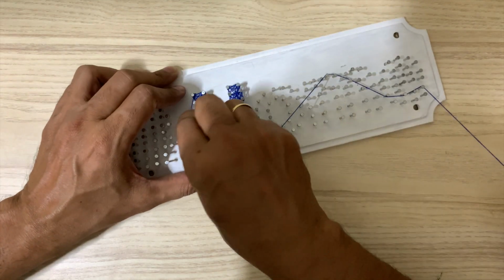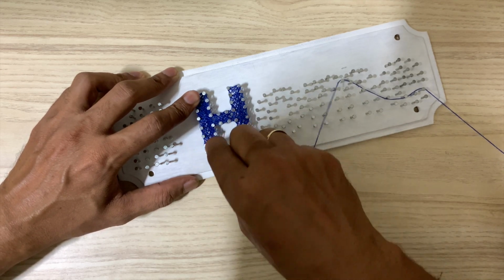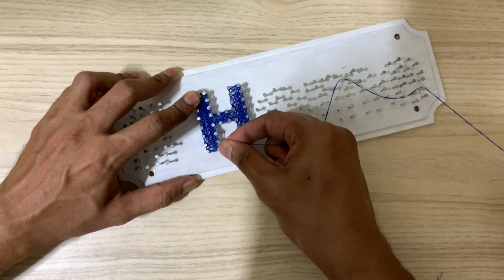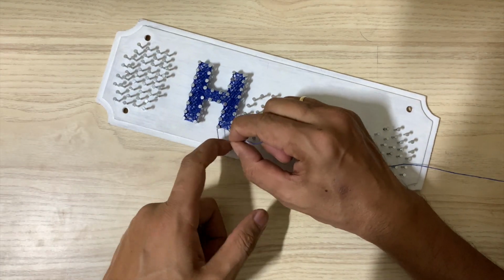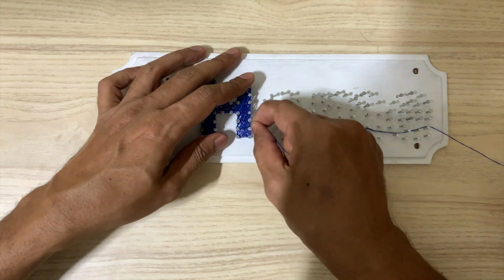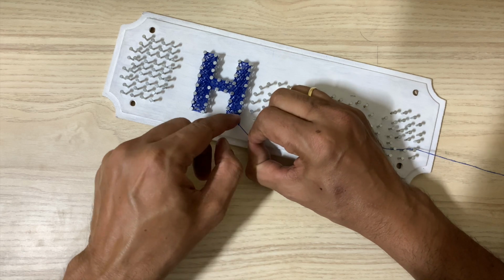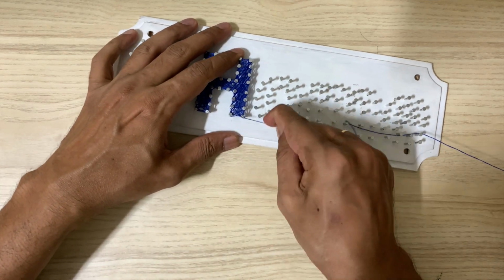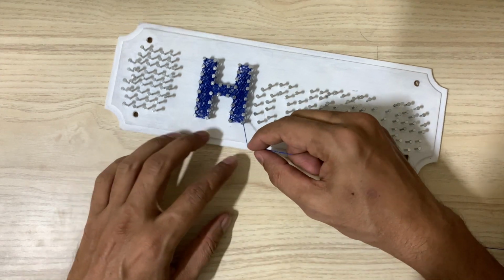It's important that you seal the border, otherwise the letter will look incomplete. So sealing the border is quite important. Once you are done, you come to this final nail, rotate it a couple of times, and then you tie a knot. Tying knot is fairly straightforward. It's the same knot that I use for all my string arts.